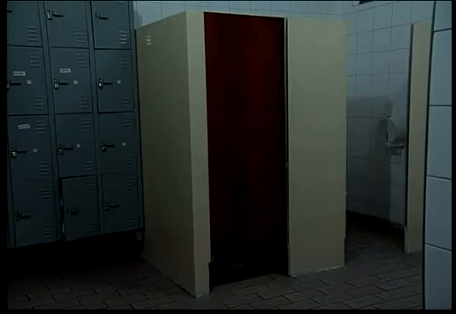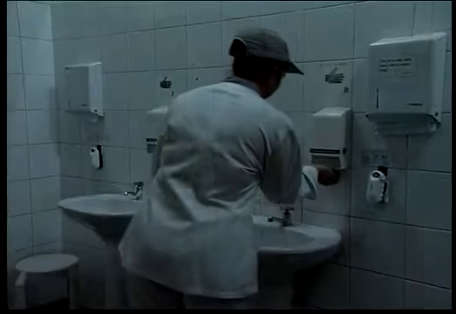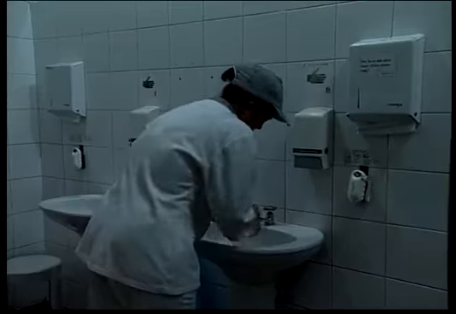Lavatories must be provided for personnel to allow the maintenance of an appropriate level of personal hygiene and prevent food contamination.